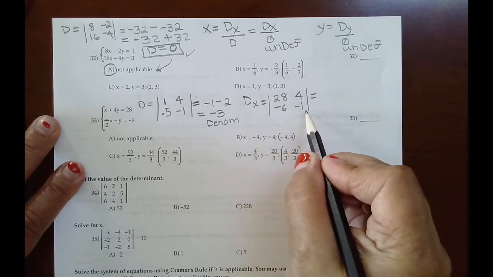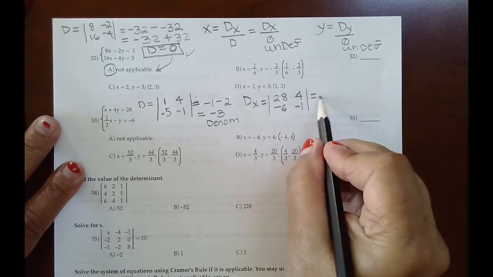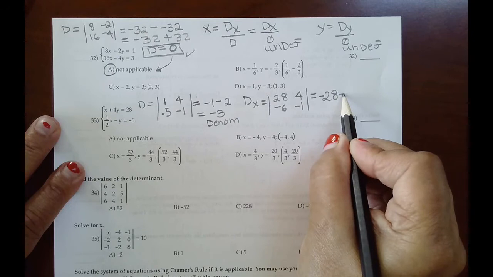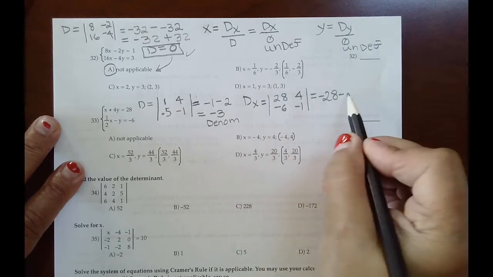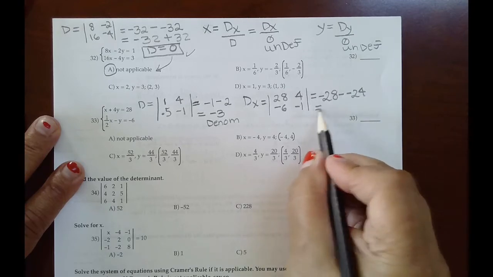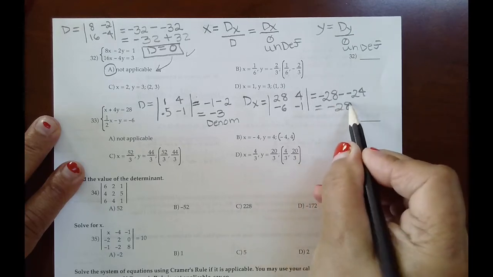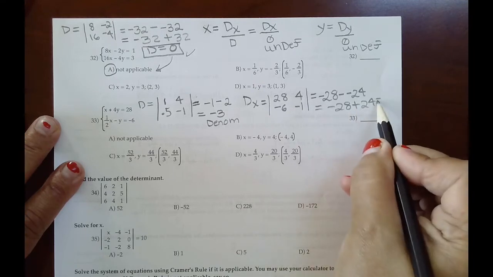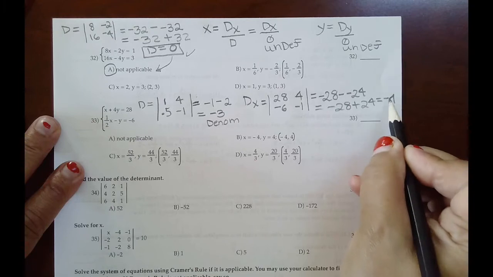So 28 times -1, always do that downward product first. That would be -28 minus -24, which is really -28 plus 24, which is equal to -4.